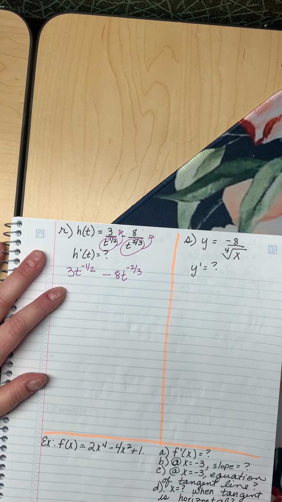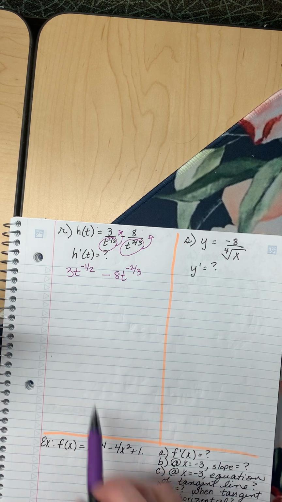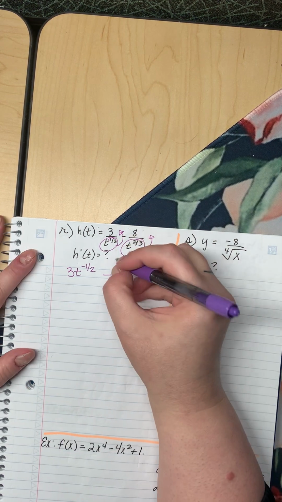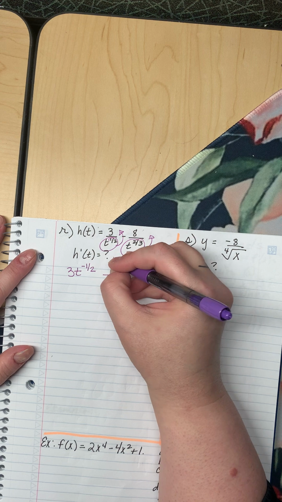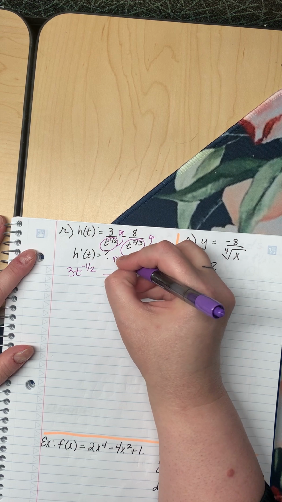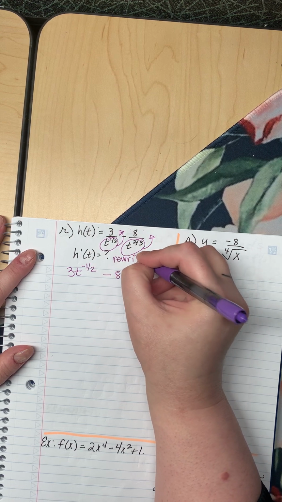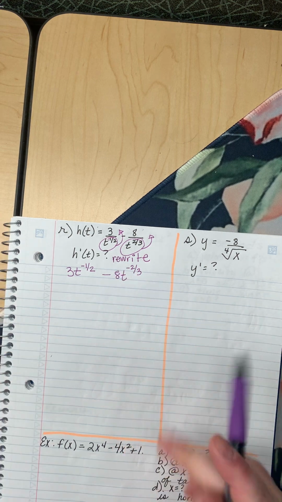Now we can finally use our derivative. I have not taken the derivative yet. All I did was rewrite it to something without a letter in the bottom, because that's scary.